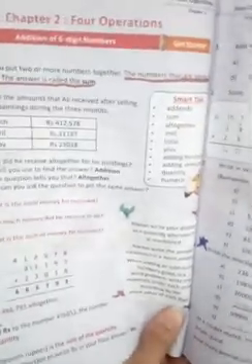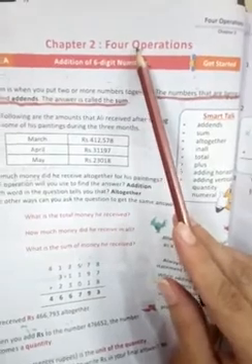Today we are going to start our new chapter, which is chapter 2, four operations. In this chapter we have to solve addition, subtraction, multiplication and division sums. Today in this video I am going to explain addition.